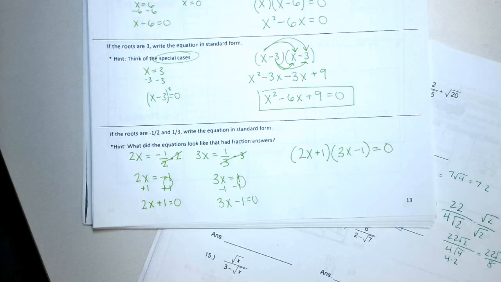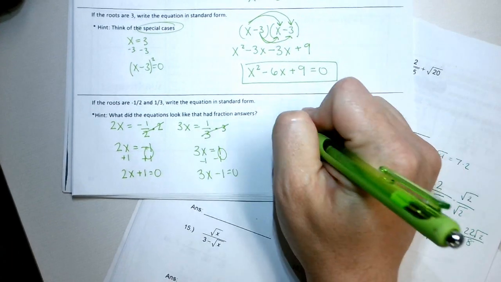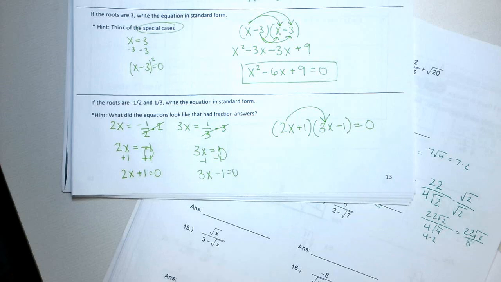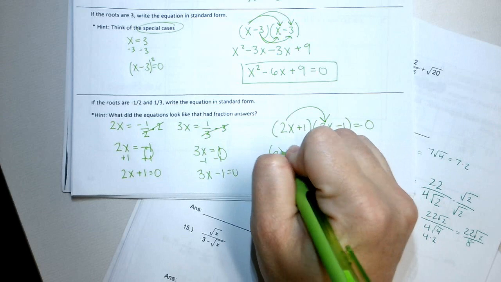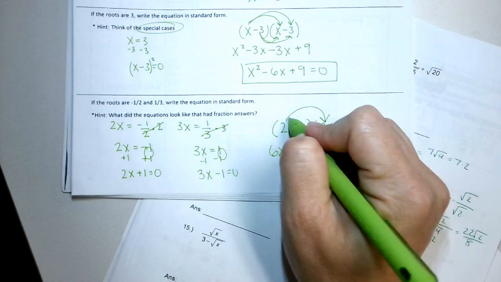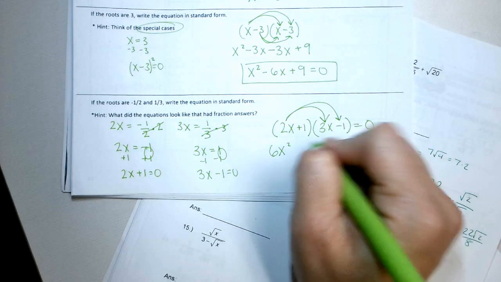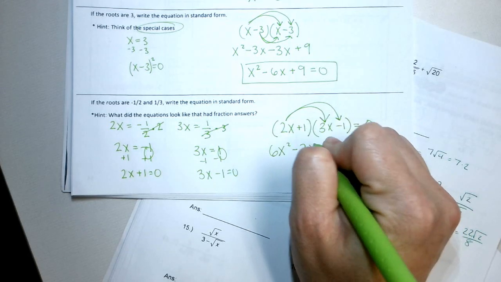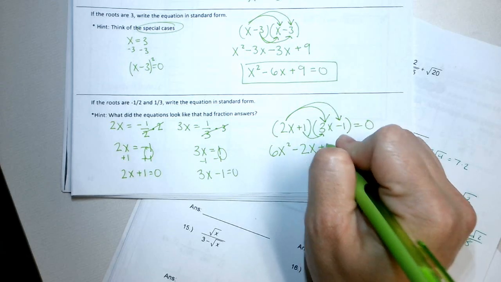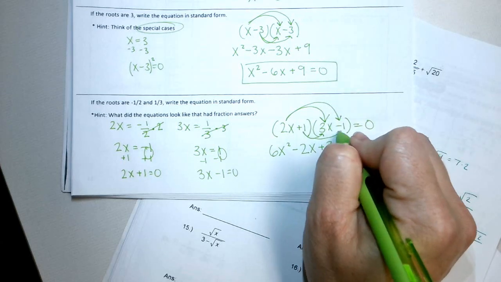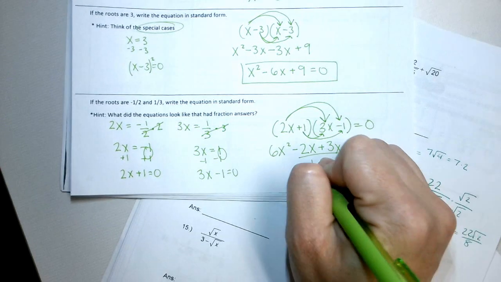So what do I do first? 2x times, not plus, but times. So what's 2 times 3? 6. And what's x times x? X squared. Okay, 2x times negative 1. Well, negative 1 times 2 is negative 2, and then we have the x. 1 times 3x, well, 1 times anything is just itself, so it's going to be positive 3x. And 1 times negative 1 equals negative 1. This simplifies to positive 1x.